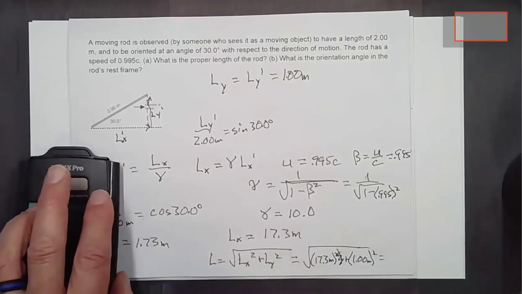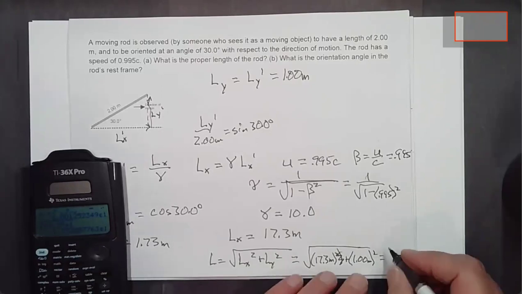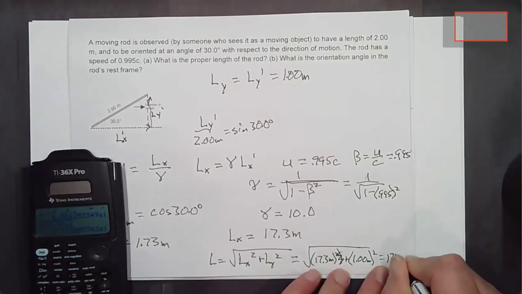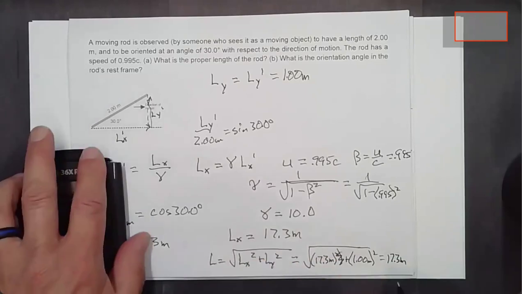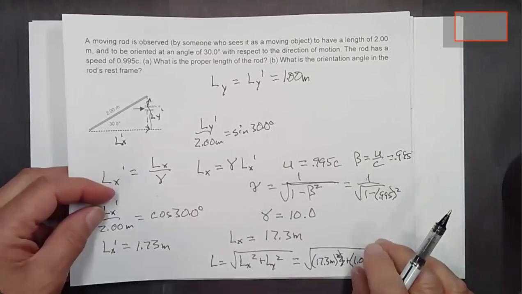It's going to be a little bit over 17. I still get 17.3 meters with 3 significant figures. So that extra 1 meter doesn't make a whole lot of difference.